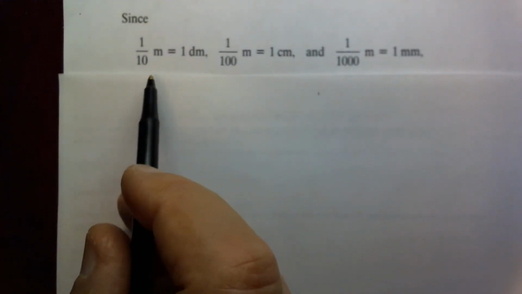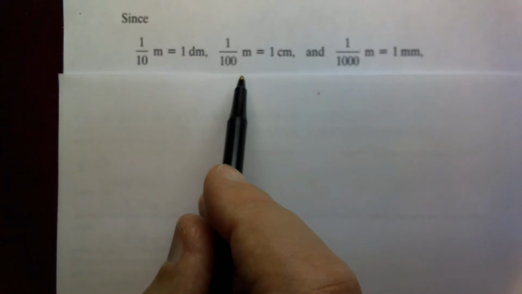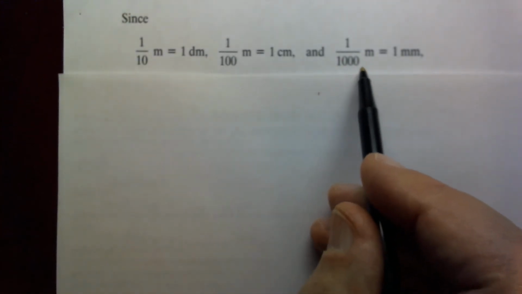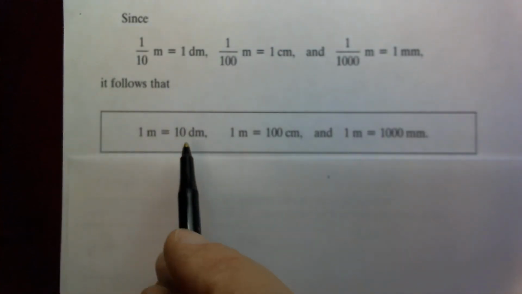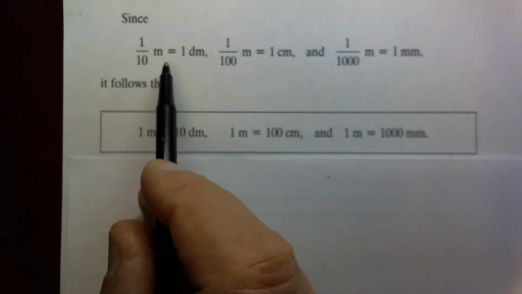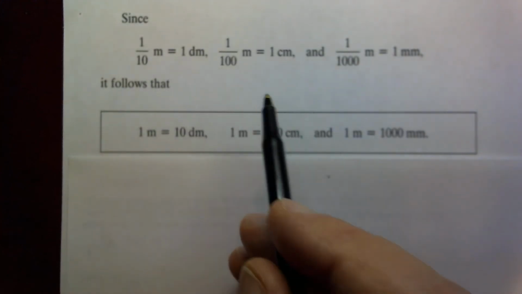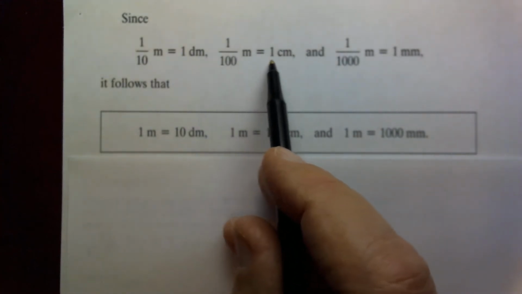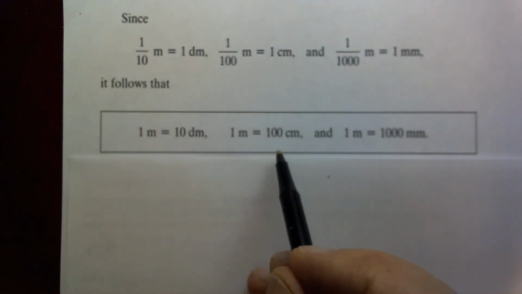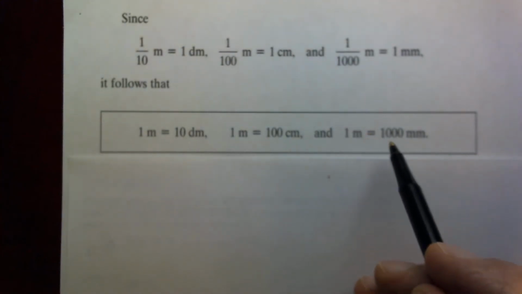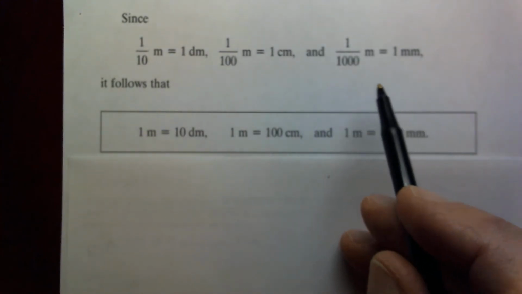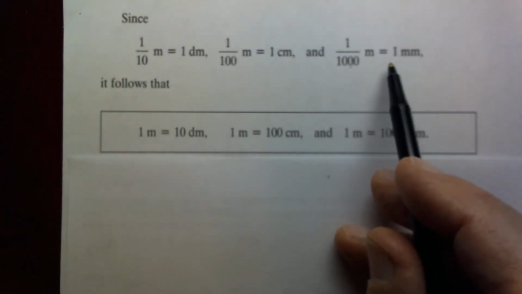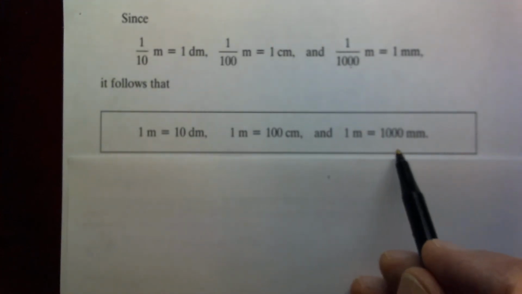So as we discussed earlier, 1/10 of a meter is 1 decimeter, 1/100th of a meter is 1 centimeter, and 1/1000th of a meter is 1 millimeter. It follows that 1 meter equals 10 decimeters. In other words, we multiply both sides of the equation by 10. Or 1 meter is equal to 100 centimeters. We multiply both sides of the equation by 100. 1 meter equals 100 centimeters. And 1 meter is equal to 1,000 millimeters. Again, we're multiplying both sides of the equation by 1,000, which gives us 1 meter equals 1,000 millimeters.